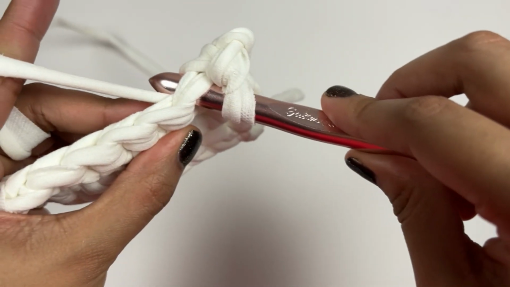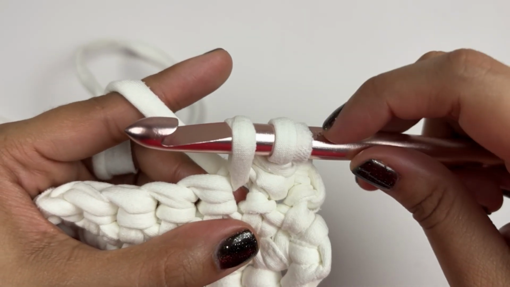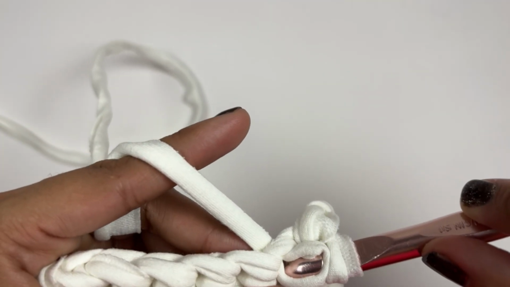To pull a loop simply means to grab the working yarn through the back and pull it through your work and onto the hook, which is what you do in almost every stitch.